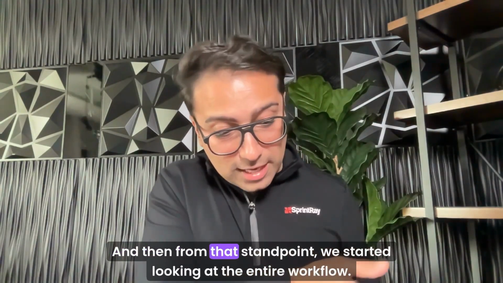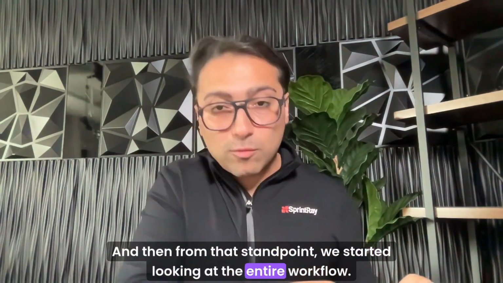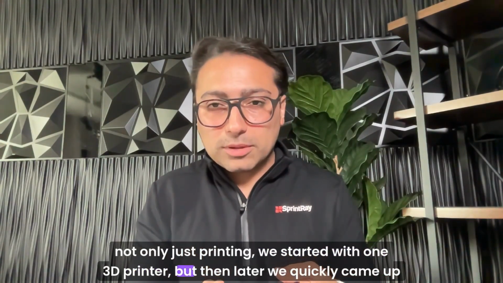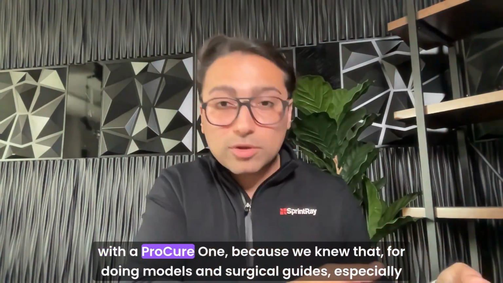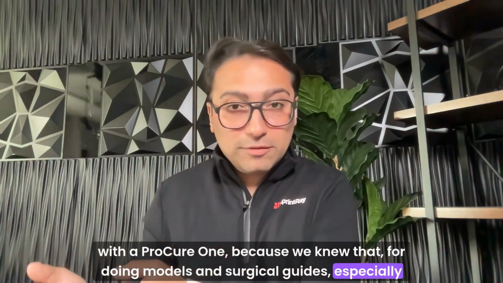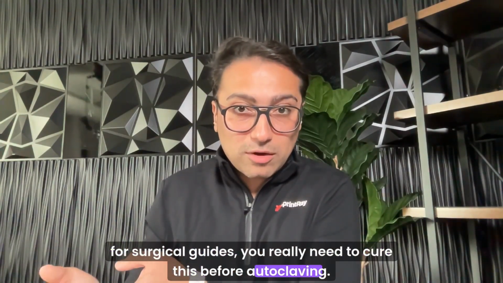And then from that standpoint, we started looking at the entire workflow, not only just printing. We started with one 3D printer, but then later we quickly came up with a Procure One, because we knew that, okay, for doing models and surgical guides, especially for surgical guides, you really need to cure this before autoclaving.